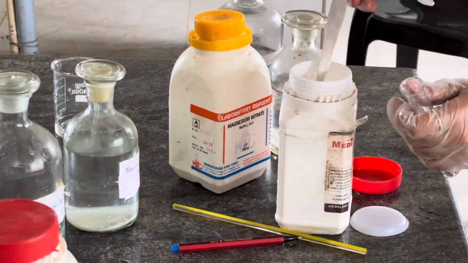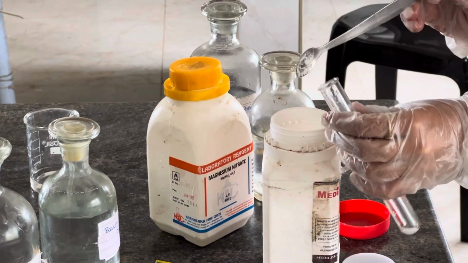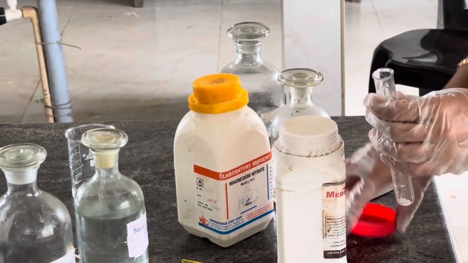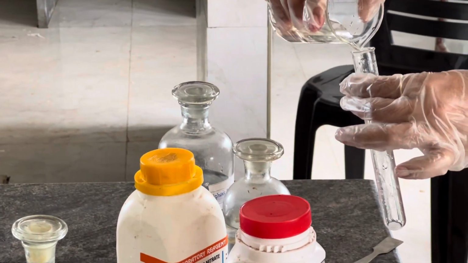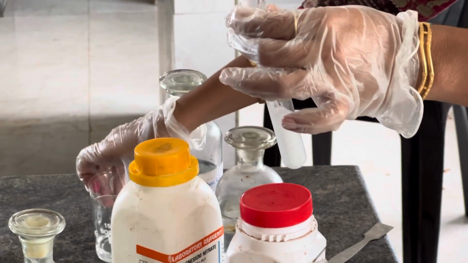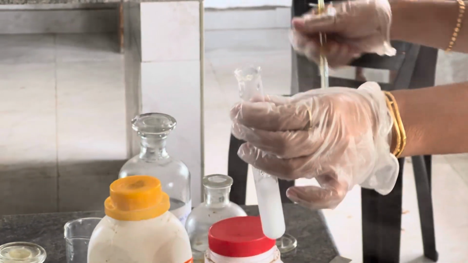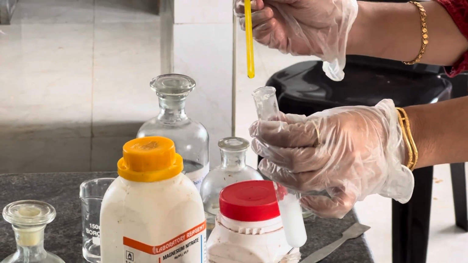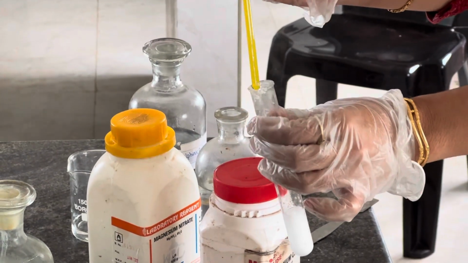Again, let me test one more salt. Here I have taken a pinch of another salt in a test tube and add concentrated sulfuric acid to it. When we add concentrated sulfuric acid, you can observe the presence of dense white fumes. As soon as I add the concentrated sulfuric acid, there are dense white fumes, right? Now put a glass rod, dip it in ammonium hydroxide and place it at the mouth of the test tube. When I place it at the mouth of the test tube, again you can clearly observe dense white fumes. That confirms the presence of chloride. So here the salt present is a chloride.